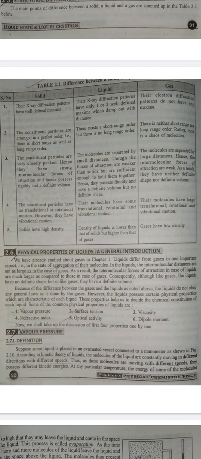Solid. Their X-ray diffraction patterns have well-defined maxima. The constituent particles are arranged in a perfect order, that is, there is a short range as well as a long range order. The constituent particles are very closely packed, hence they show strong intermolecular forces of attraction and hence possess rigidity and a definite volume. The constituent particles have no translational or rotational motion, however, they have vibrational motion.